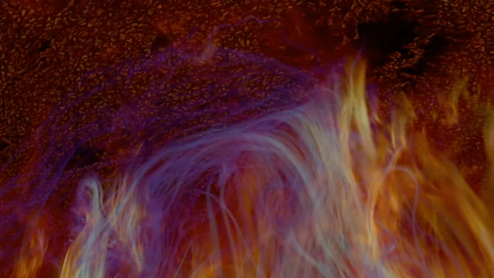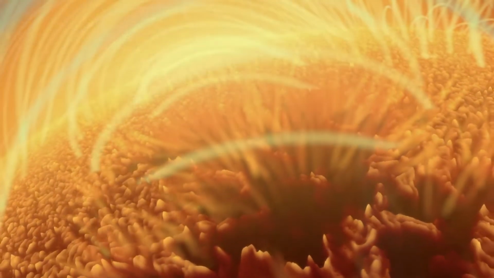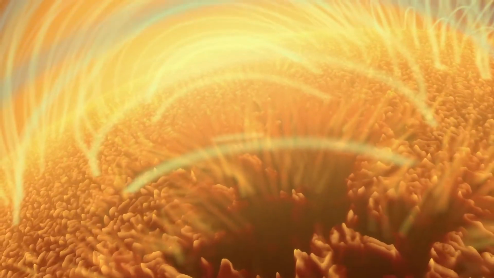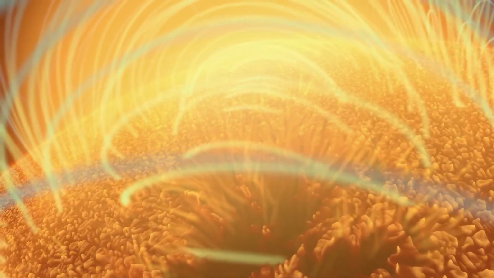So as it gets near the surface, and the convection itself develops these much finer structures, you see it then coming up, and it has all of this fine filigree kind of pattern as it comes through the surface. Because it was part of this large loop of magnetic field, it has these legs which are going way down deep into the sun, and they stay there.